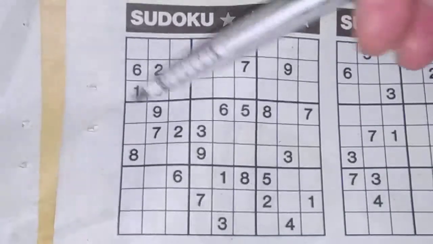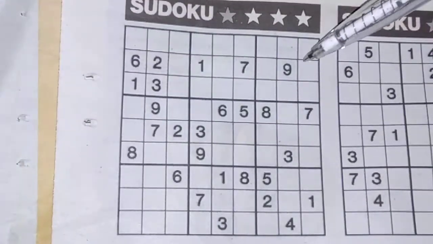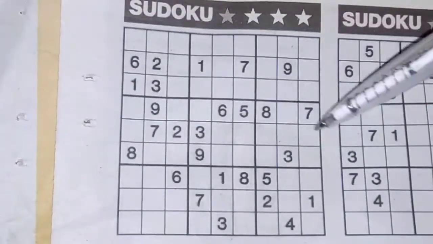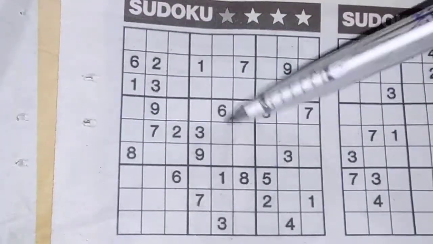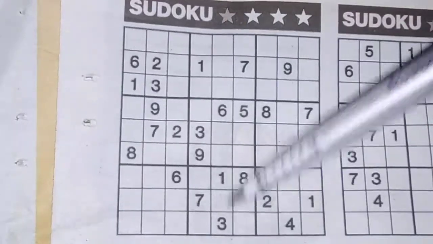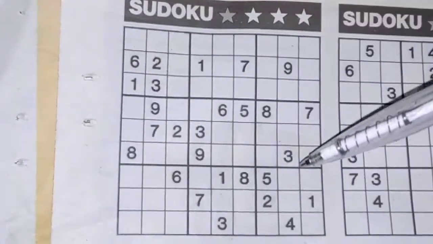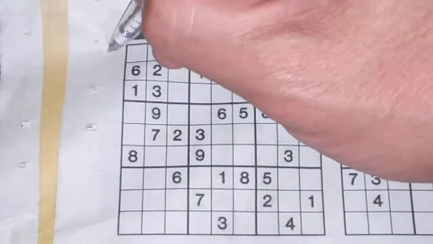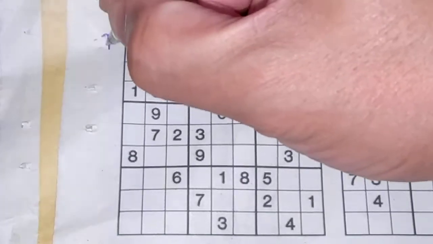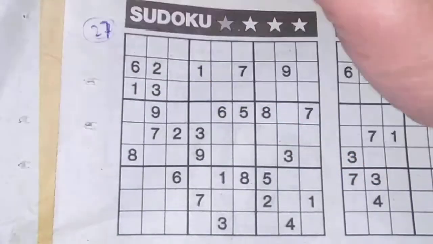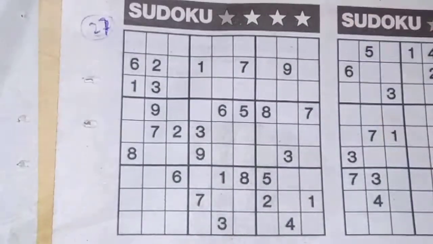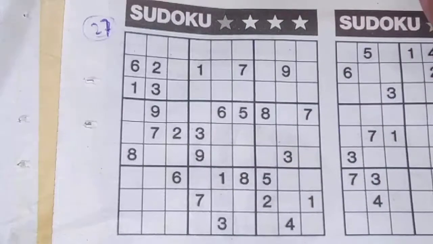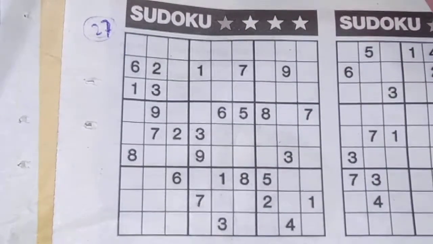So let me count. 4 plus 2 is 6, 7, plus 4 is 11, plus 4 is 15, plus 3 is 18, 19, plus 4 is 23, plus 4 is 27. Yes, correct. 27 printed digits in this Sudoku. Alright, so we can start. So let's get started.